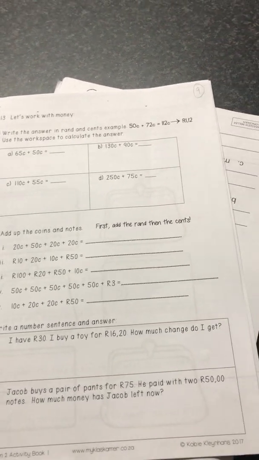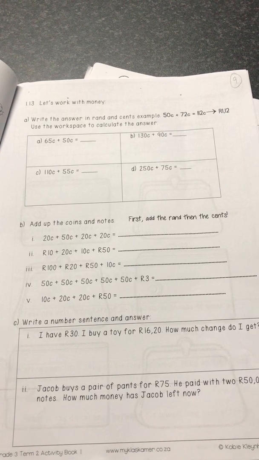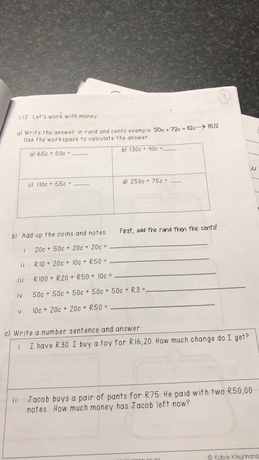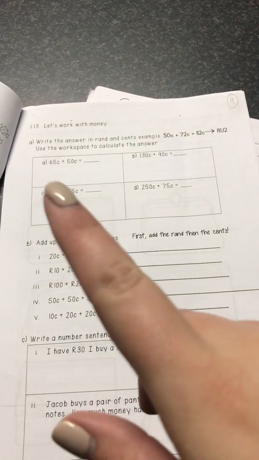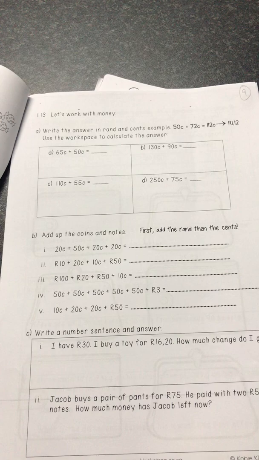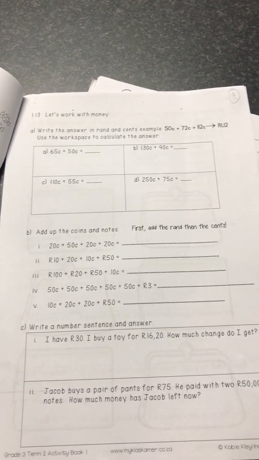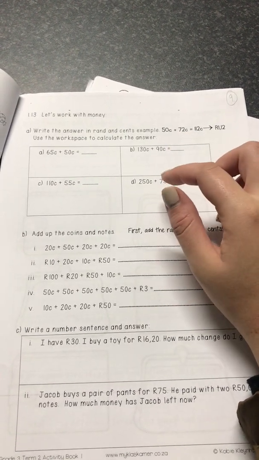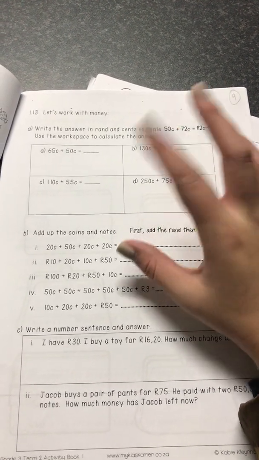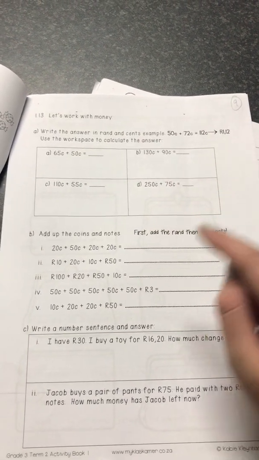Grade 3. So today's revision, you can go to this page. Now we're working with money, revision about money. It says write the answers in rands and cents, for example, like that. So 65 cents plus 50 cents. Add them together first and then see, because remember 1 rand is 100 cents. So see how many 100 cents there are. That makes 1 rand, and then what is the remaining cents for those four.